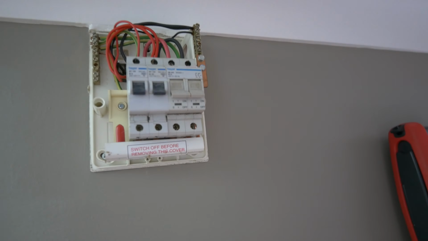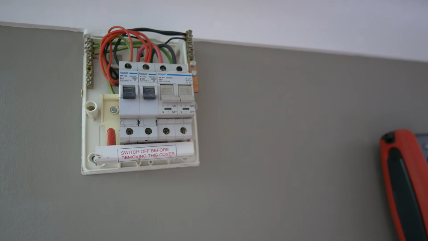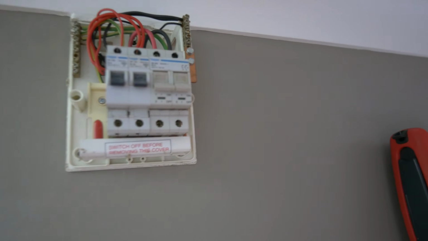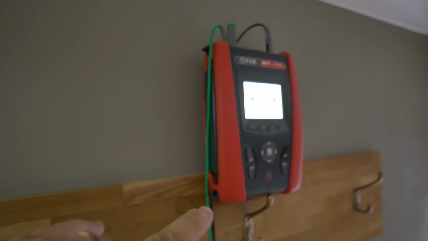We can now have a look at carrying out some continuity testing. So that's what we start with, continuity testing of our CPCs and protective conductors, and then we can move on from there. So you can see I've carefully positioned the MFT Pro on top of this coat hook, and I just need to zero these leads off to start with.